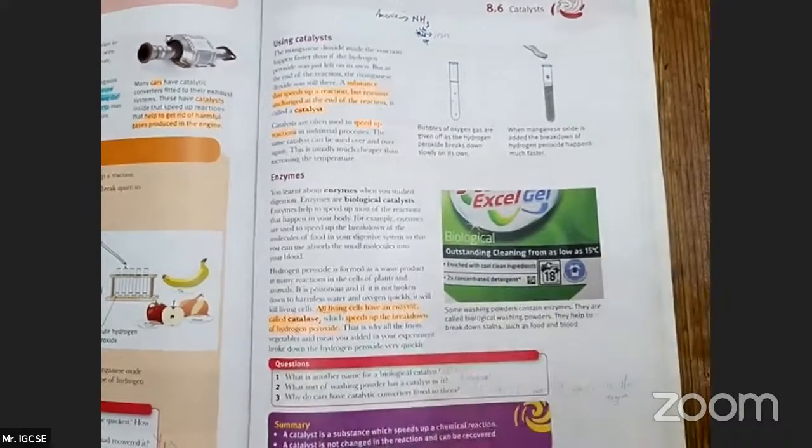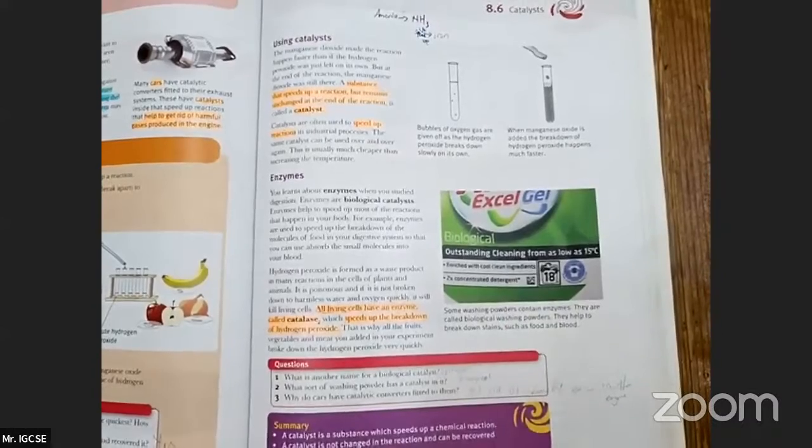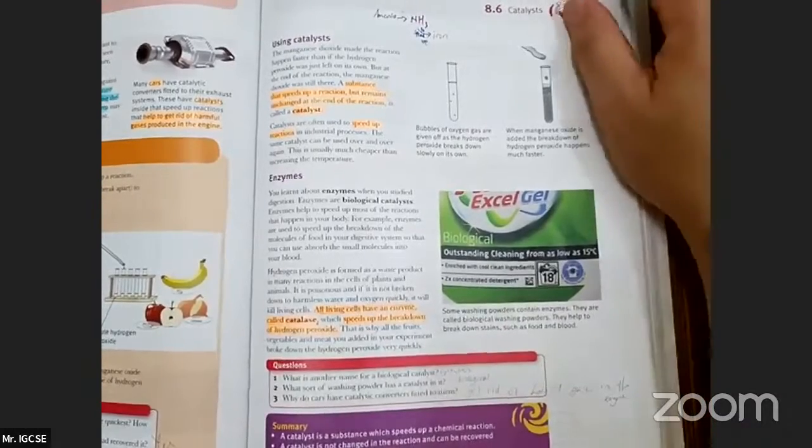Some washing powders contain enzymes. They are called biological washing powders. They help to break down stains such as food and blood.